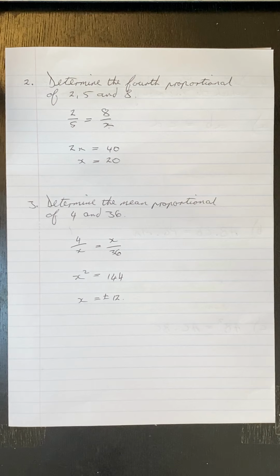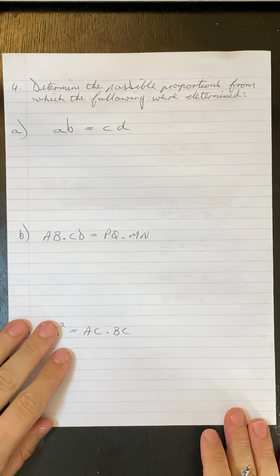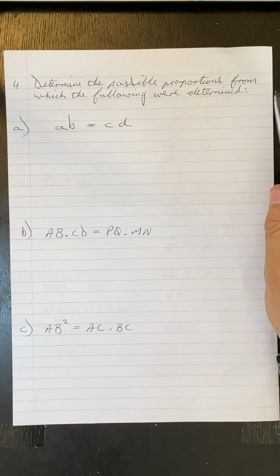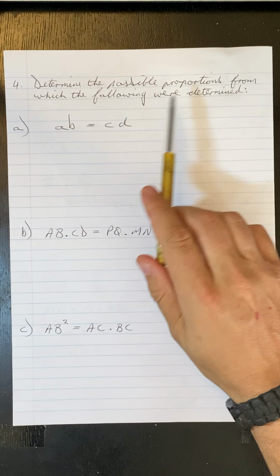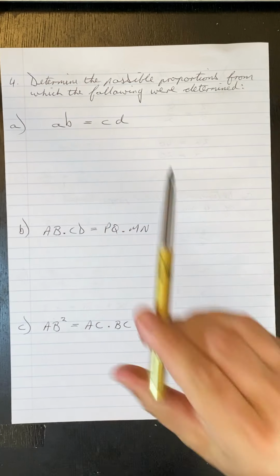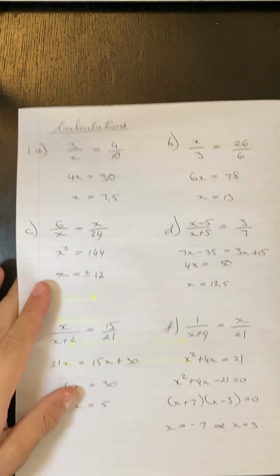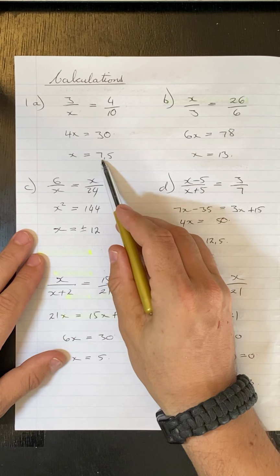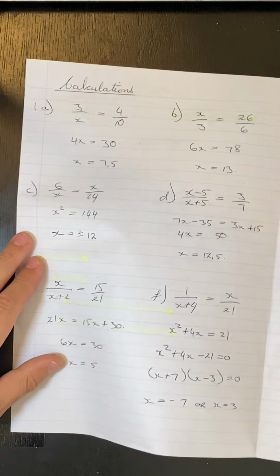Okay, moving on to example 4. It is asking us here, determine the possible proportions from which the following were determined. So this is the reverse of what we were doing over here. So basically, we were at this step, and now we've got to work backwards.